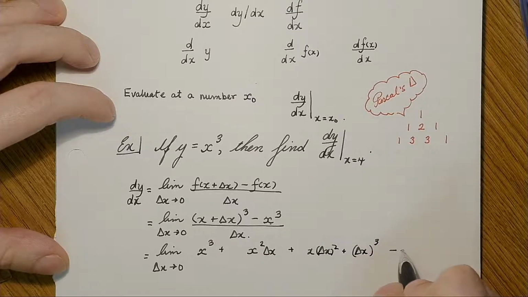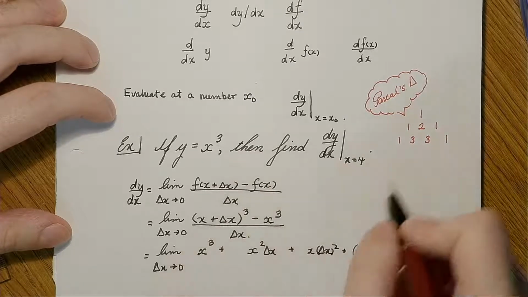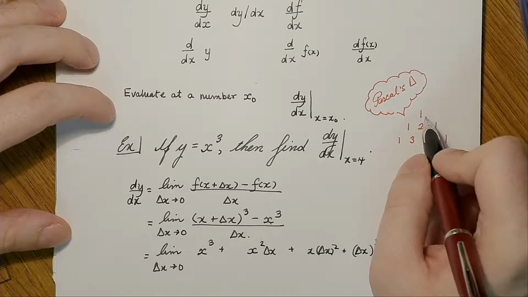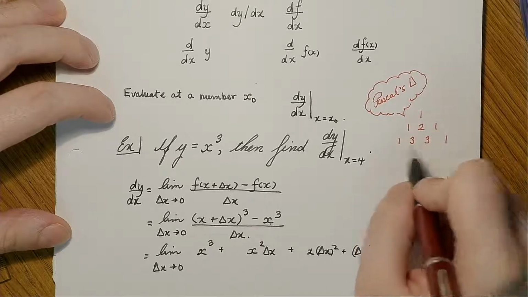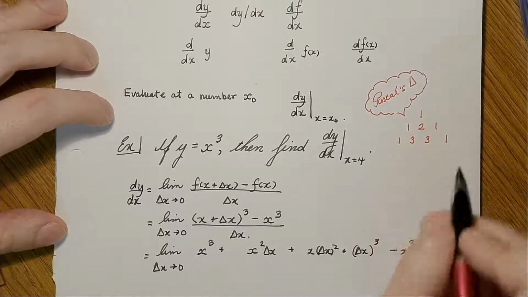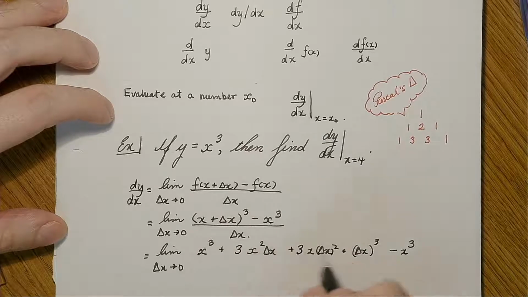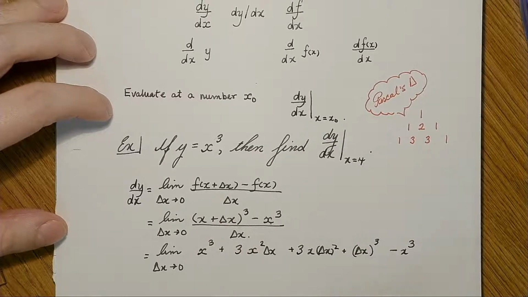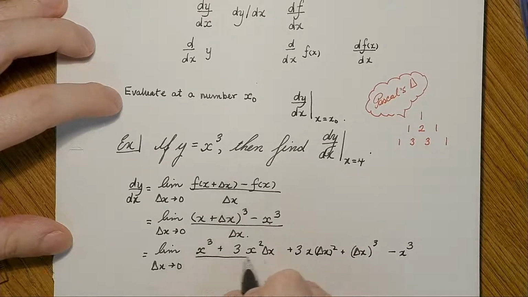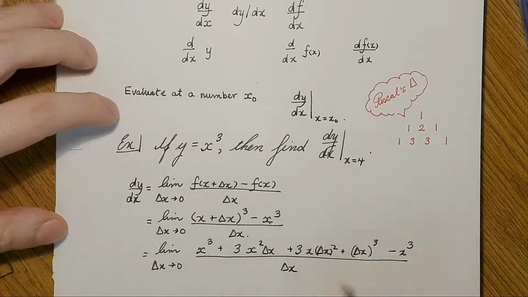Remember, there's the minus x cubed that I need to have there. And then I also need the coefficients. So I've written them up here. Here's Pascal's triangle, 1, 1, 2. The third row is what I need because it's a third degree expansion. So it's going to be 1, 3, 3, 1, divided by delta x.